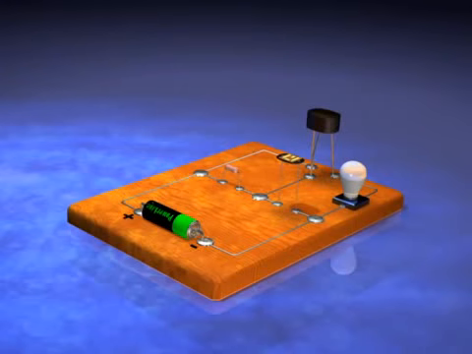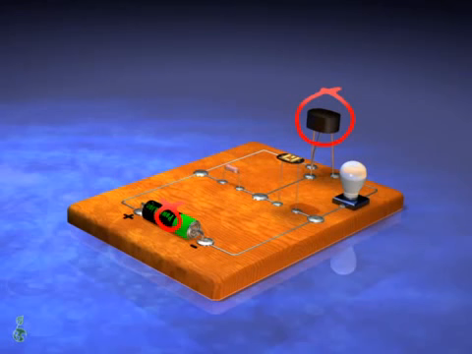Let's have a look at a real-life example. This is a very simple circuit where the light is switched on and off dependent on the ambient light. The power source is a battery. The transistor is used as the switch. The resistance of the photoresistor decreases with increasing ambient light intensity. Furthermore, a light bulb has been installed that automatically lights up when it gets dark.